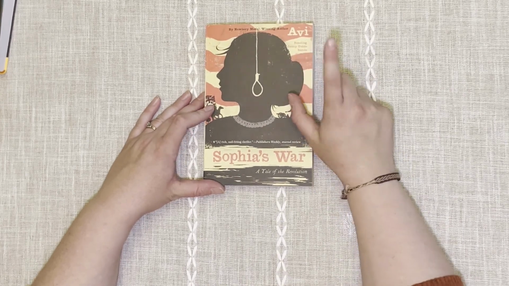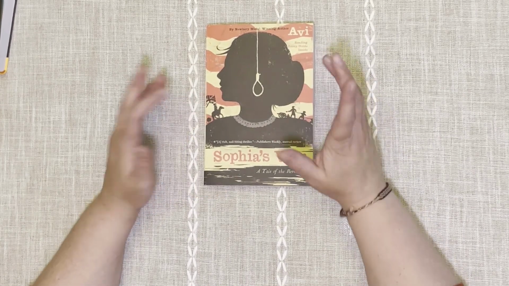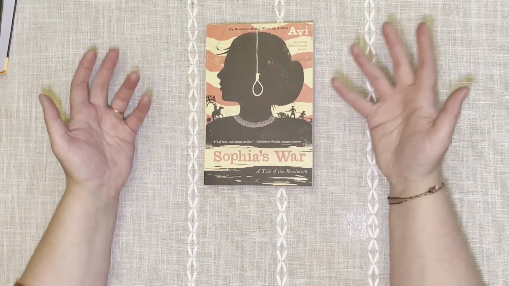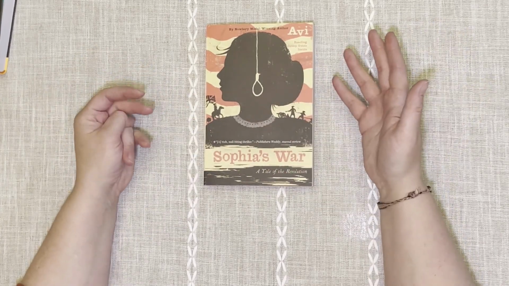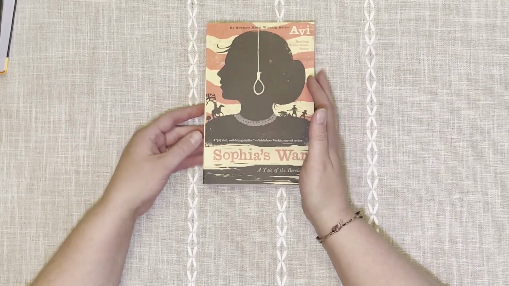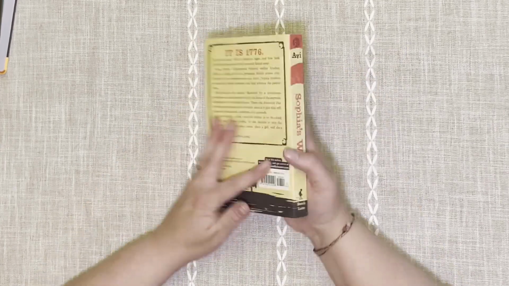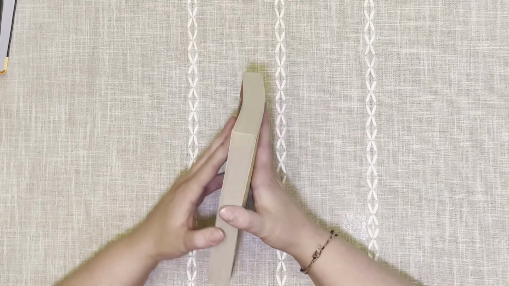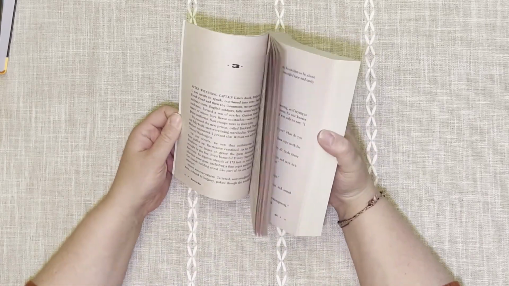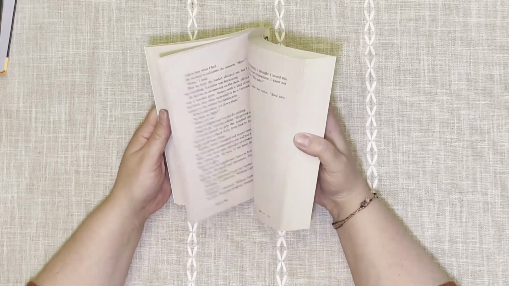It's by Avi. Avi also wrote one of my favorite books, which also would pertain to this, but my son's already read it, and it's called The Fighting Ground. And he loved that book, so I'm very confident that he's going to like this one too. We haven't read it yet, but we will read this as a read aloud. We'll read a couple chapters at the beginning of what we're doing.